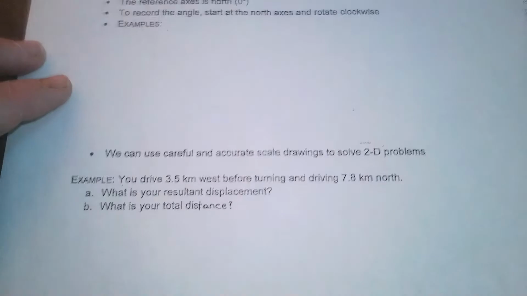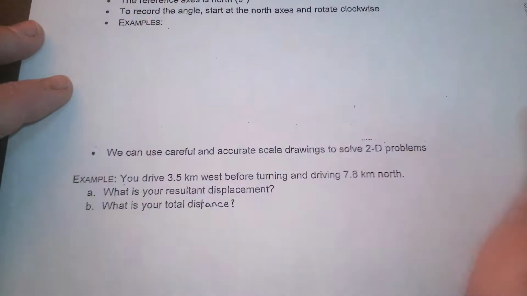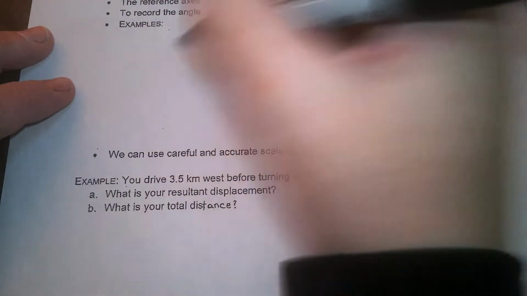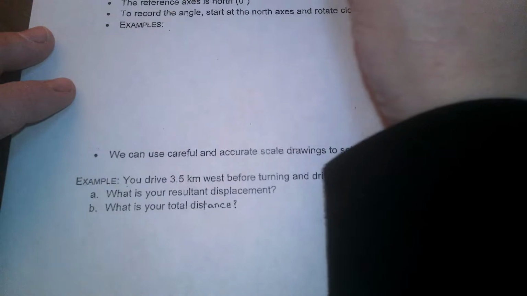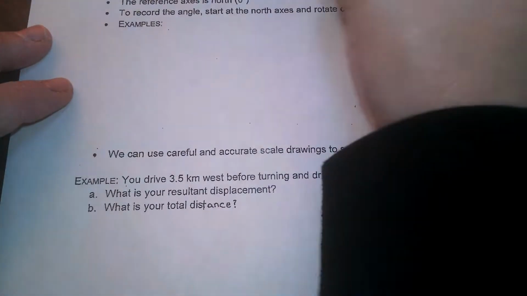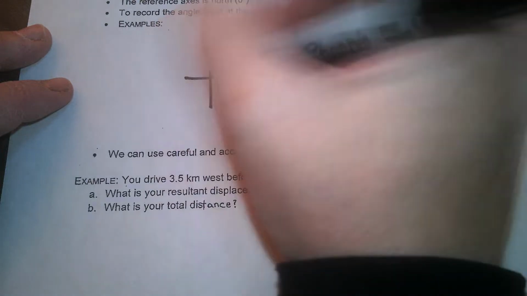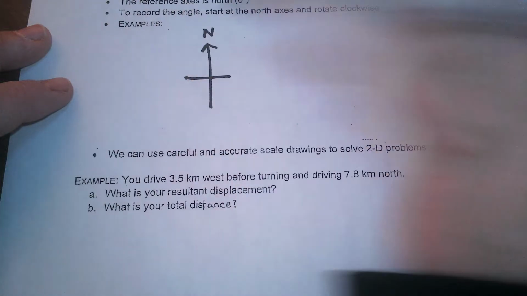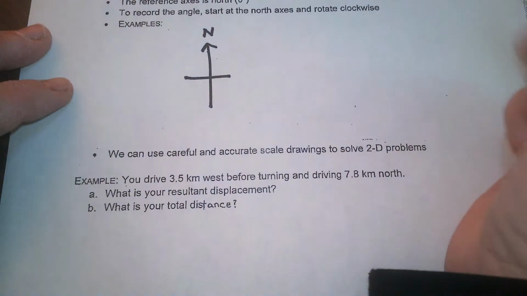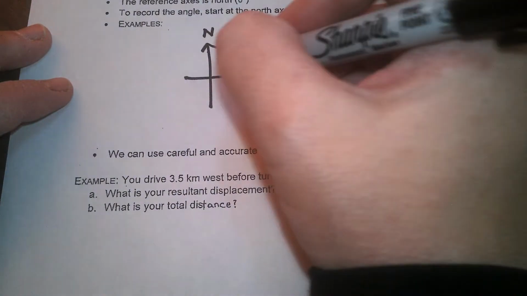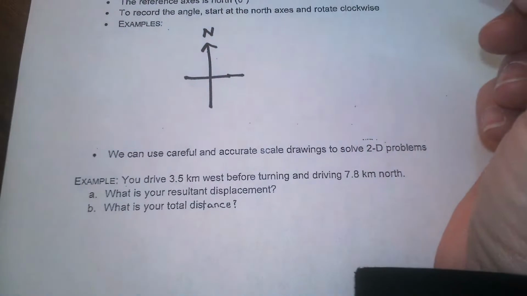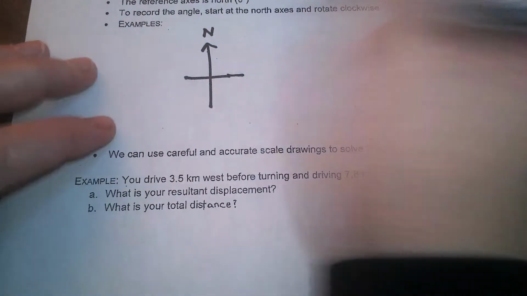Okay, the next one is if you are a sailor. This might be the one you're more familiar with. This is a navigator's reference. The reference point is north. This is 0. Okay, so on a grid like this, we start at the north axis and we rotate clockwise. Which way does clockwise go? To the left or to the right? To the right.